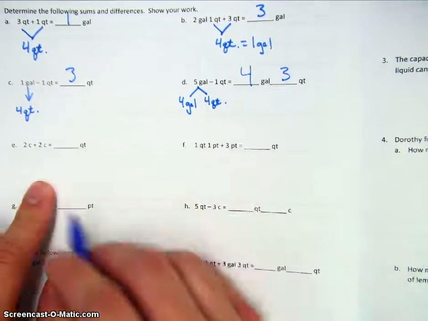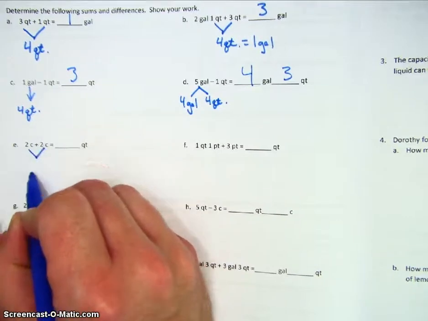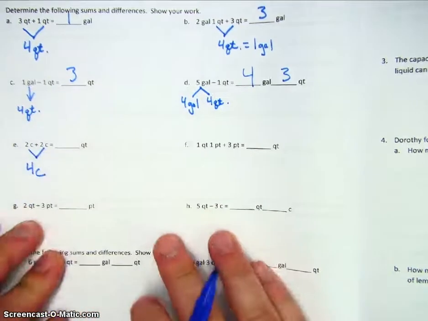Okay. Now our next one, we have 2 cups plus 2 cups. Well, that gives us 4 cups.